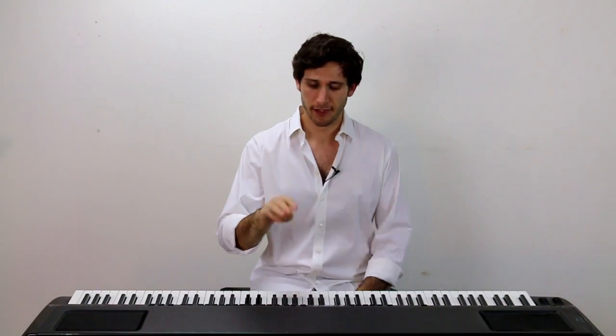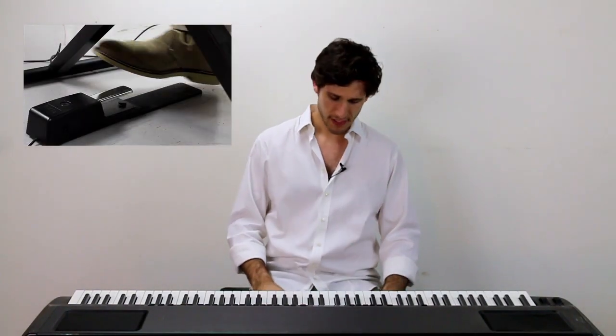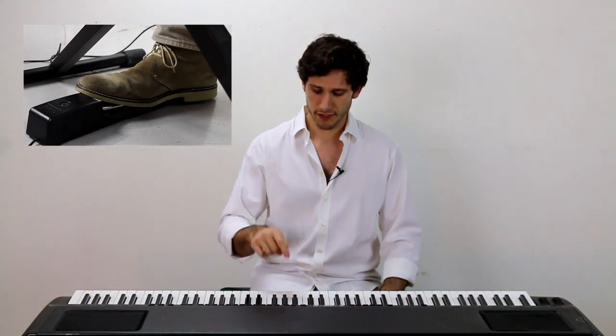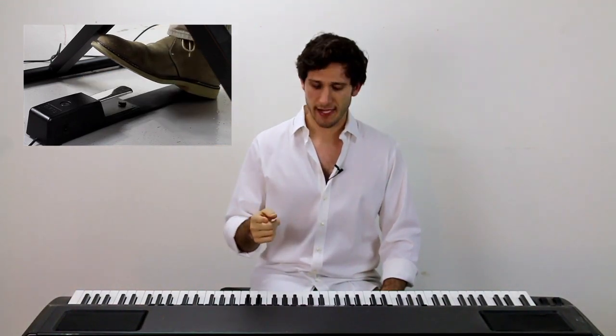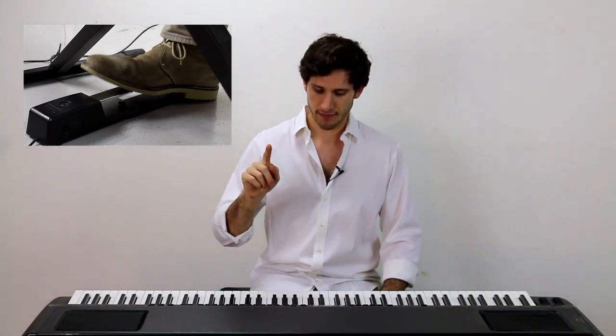One last point. I'd be remiss if I didn't talk about the sustain pedal. On a real piano, there are actually 3 separate pedals, but on an electronic keyboard, typically you only have one. That pedal, like I said, is called the sustain pedal, and its basic function is to sustain notes. When I push a note down normally, it chokes as soon as I release the key. But if I keep the pedal down, then it sustains. On a real piano, this is the rightmost pedal.